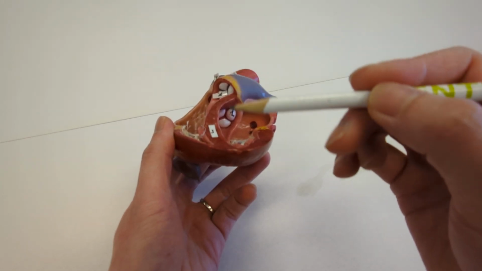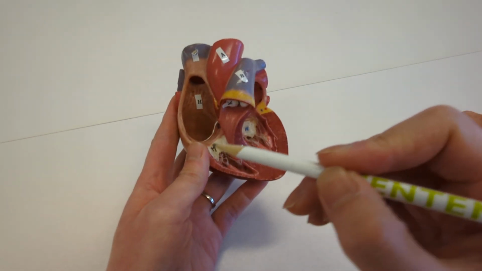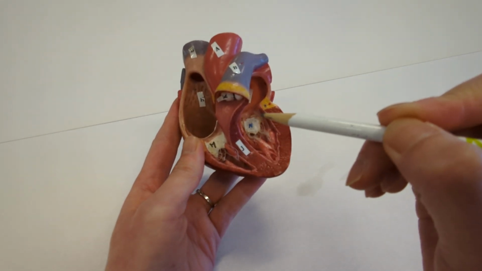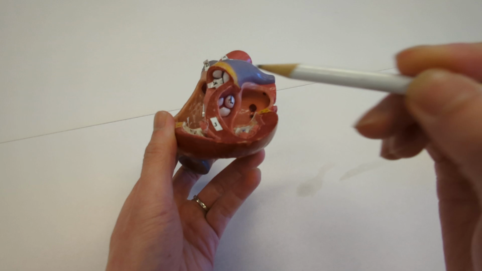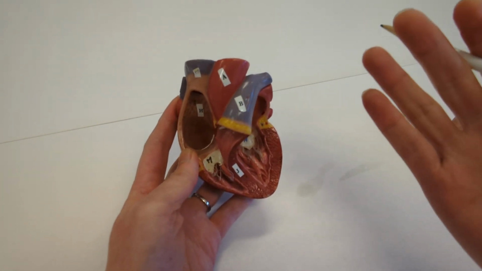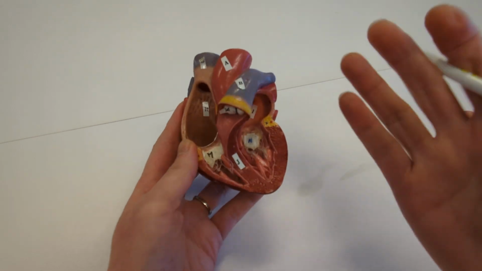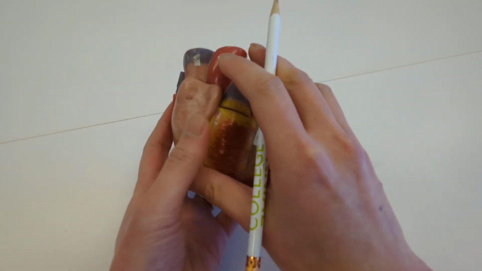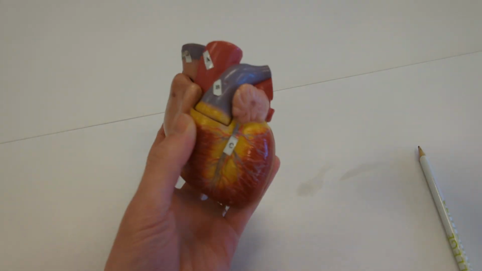Whenever the semilunar valves are closed, then the AV valves will be open, and whenever the AV valves are closed, then the semilunar valves will be open. In another video, when we talk about the circulation, we'll give you more information about the function of these valves. And that's it for the anatomy of the heart.